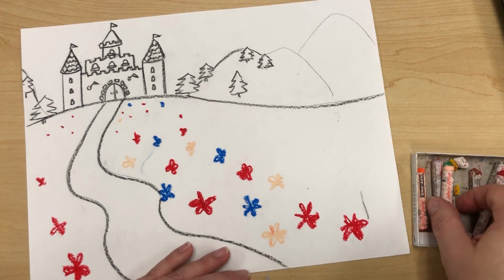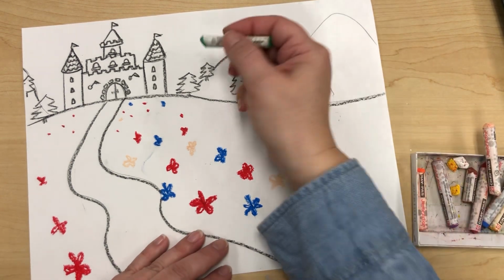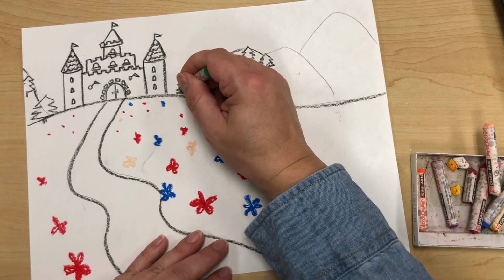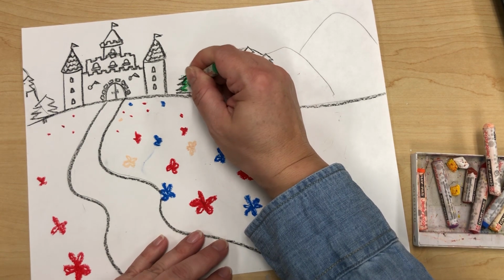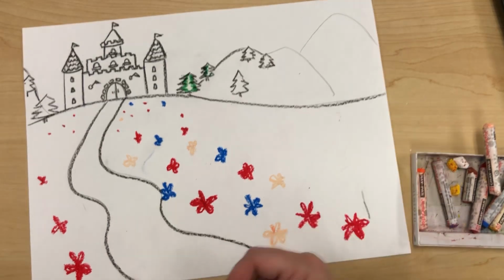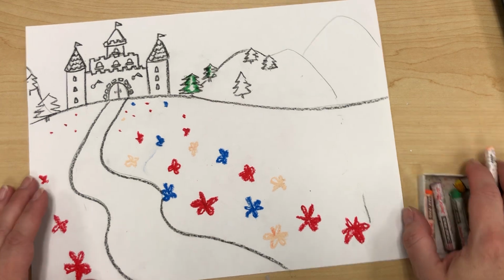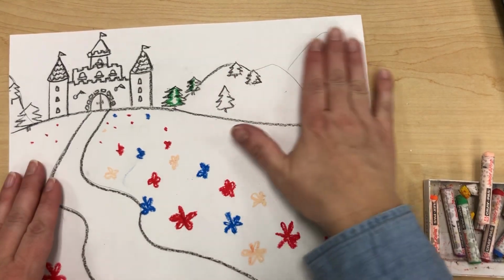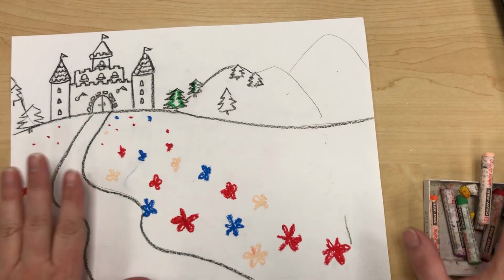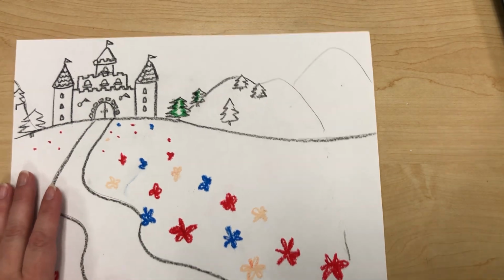You can also use the oil pastels for small things like the trees. If you want to outline the trees or color them in, you can totally use this to help you out with the coloring, or you can just go straight to the watercolor, okay? So we're going to pretend for a moment that I finished my hills and I have more flowers here and on this side. And then what we're going to do is watercolor.